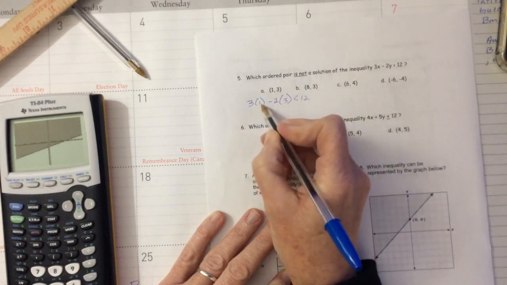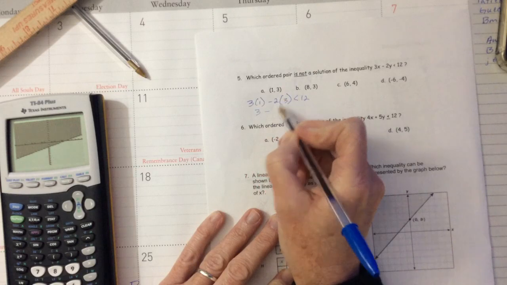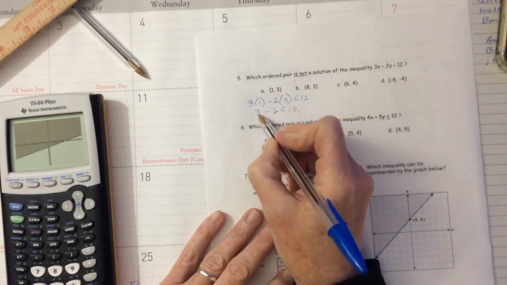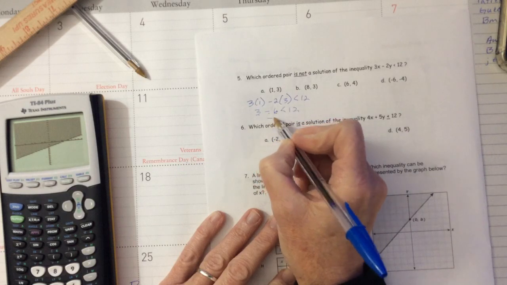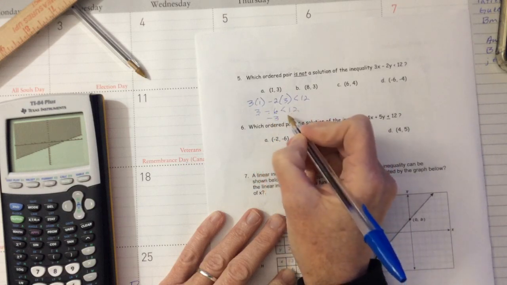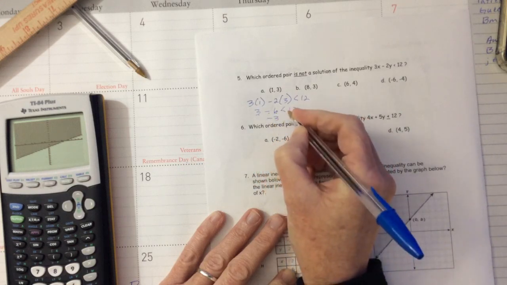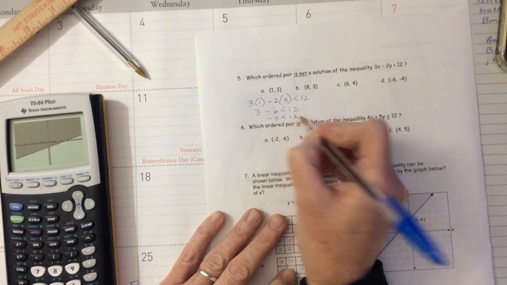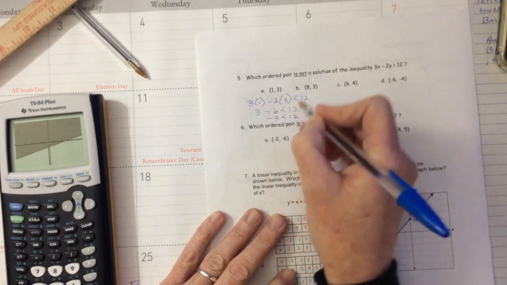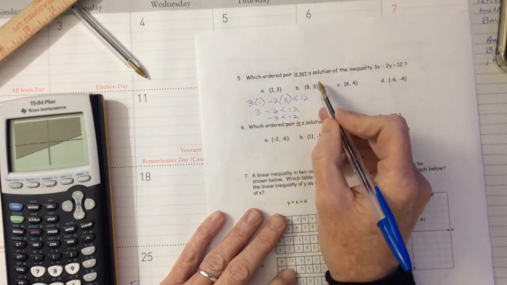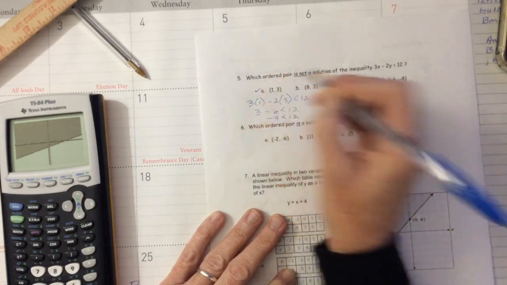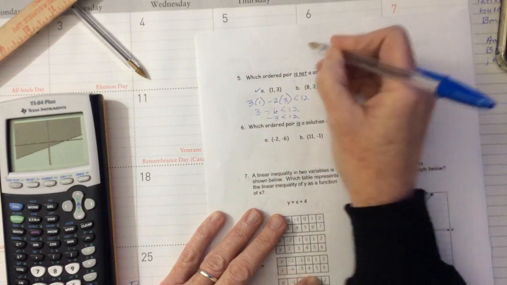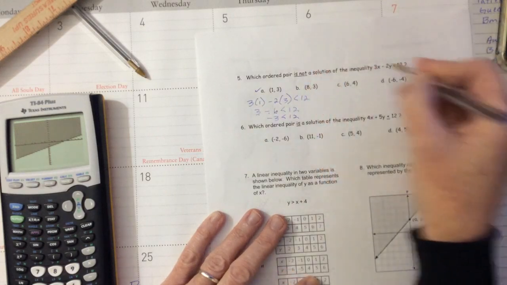Well, let's see. We have 3 minus 6 is less than 12. And 3 minus 6 would be negative 3. Negative 3 is less than 12. Yes, that is true. Let's see if this one is true. I'm going to write it up here because we're out of room.